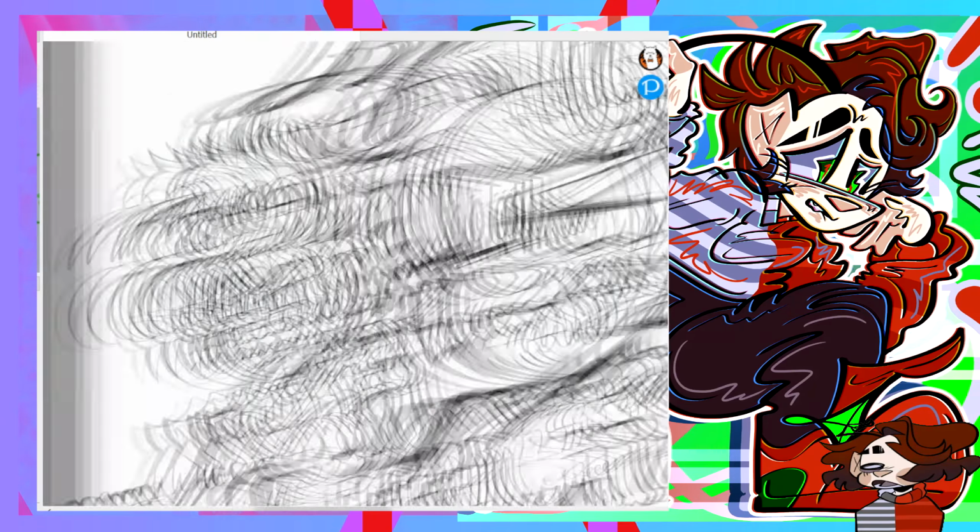Hopefully that makes sense. Something I did add to this drawing that I don't normally do is I focused more on line variation in the line work. So you can see me lining something in and then afterwards going back over it and adding more thickness to some sections.